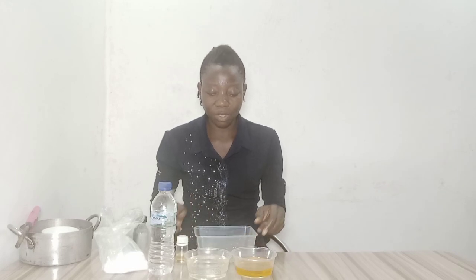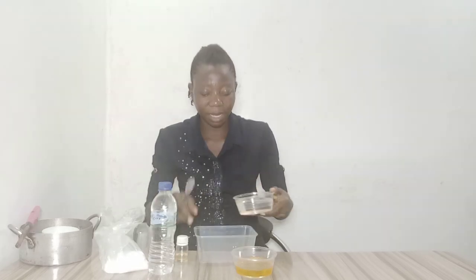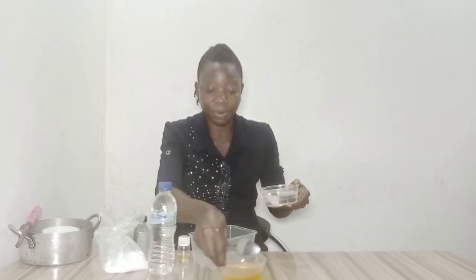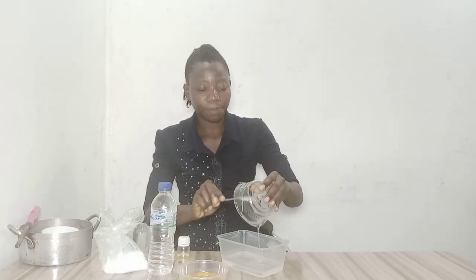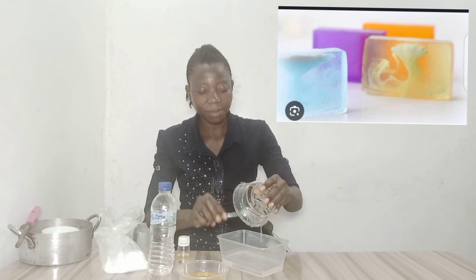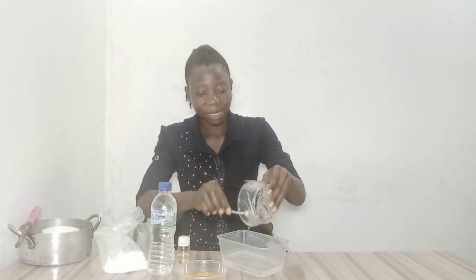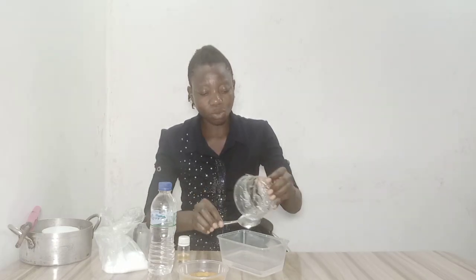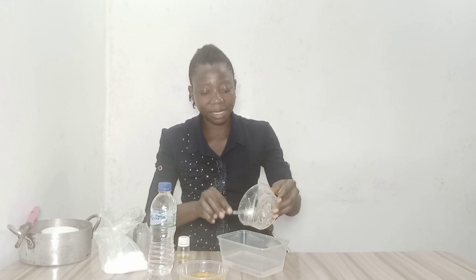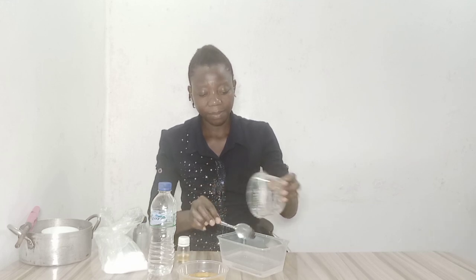So first and foremost, we'll be turning our glycerin into the mixing bowl. I want it to be transparent here before turning it into my pot. I don't want to hide any chemical from you. So we'll be turning it all through. Turn it completely. This is our 250 ml of glycerin, okay?